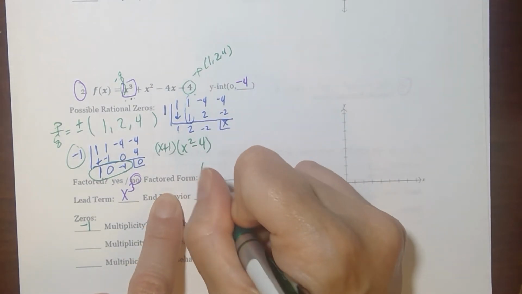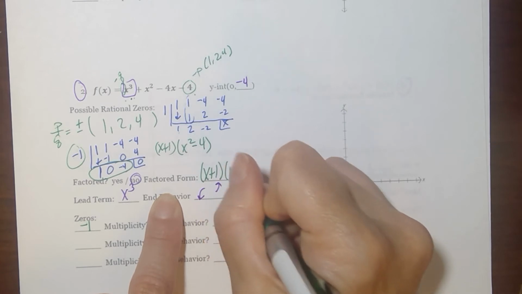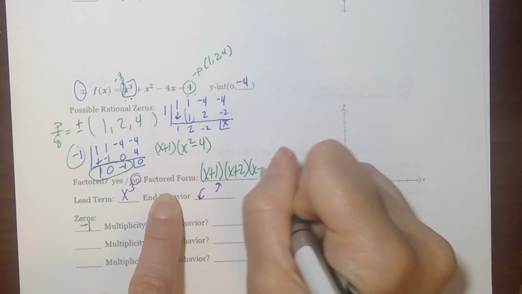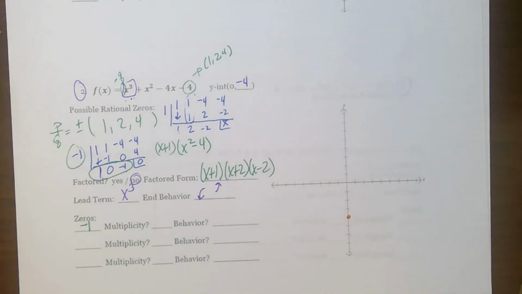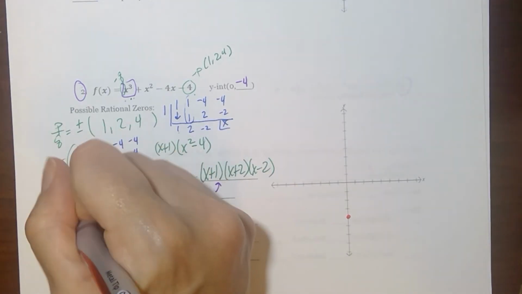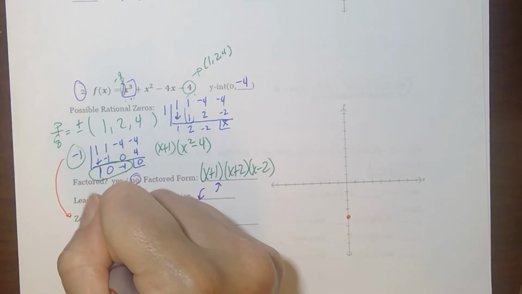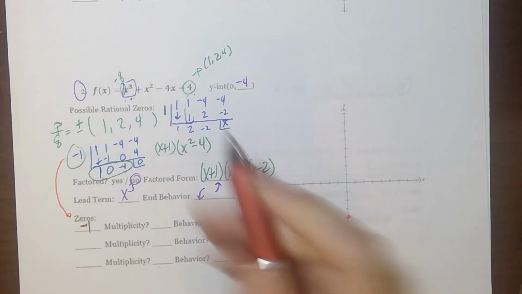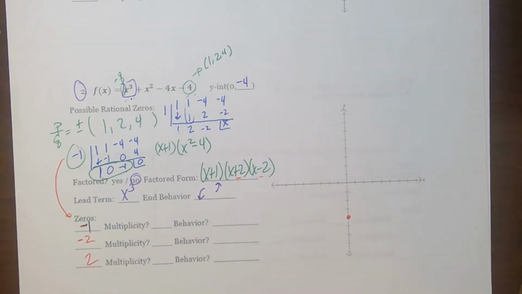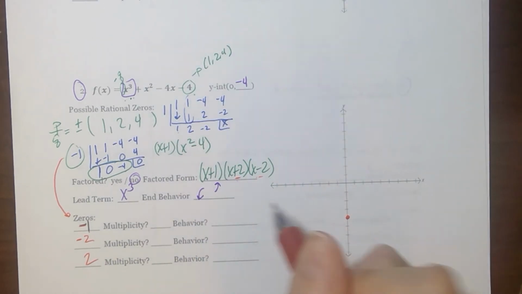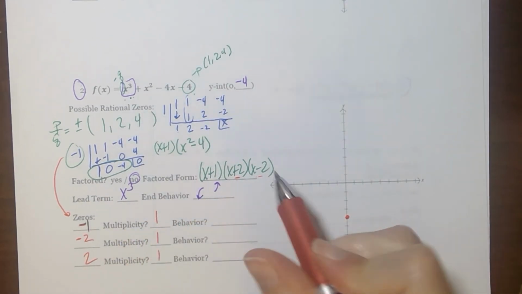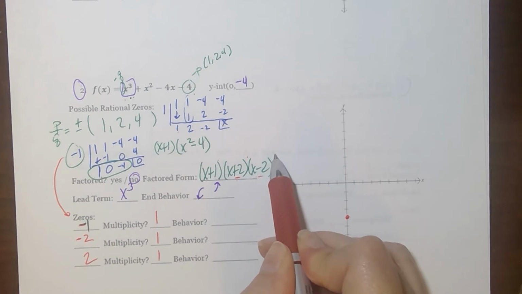So my factored form would be x plus 1, x plus 2, x minus 2. My zeros, therefore, are that negative 1 that we found over here, and then negative 2 and positive 2. The multiplicity of each of those zeros is just 1 because that's the exponent on each factor.